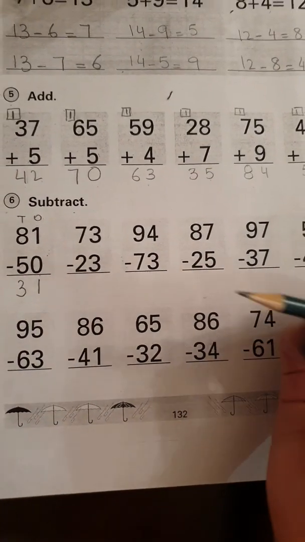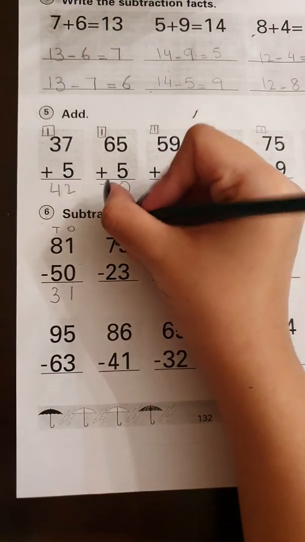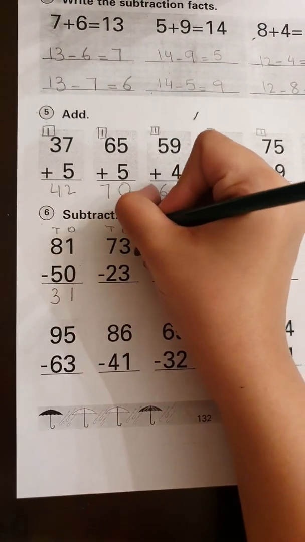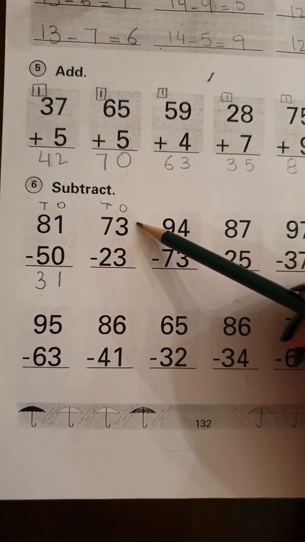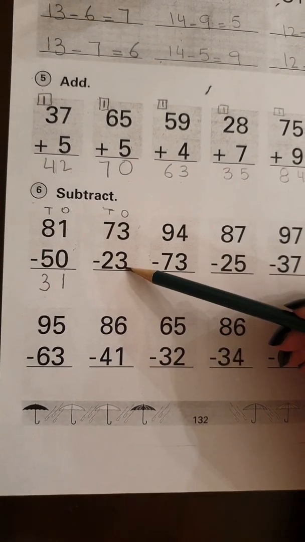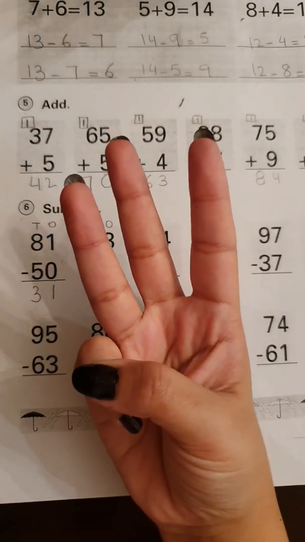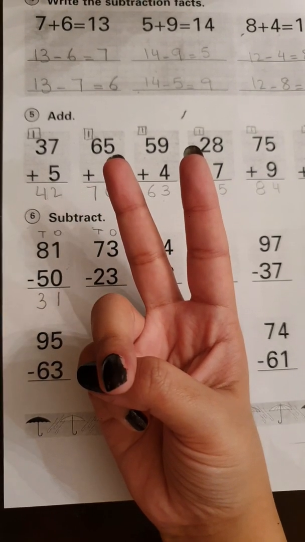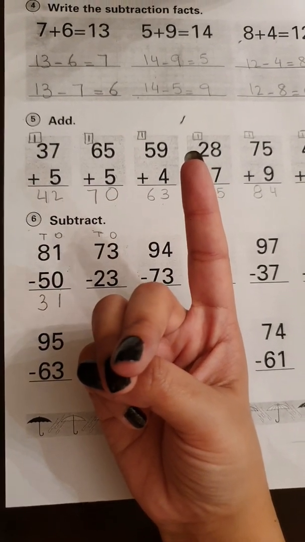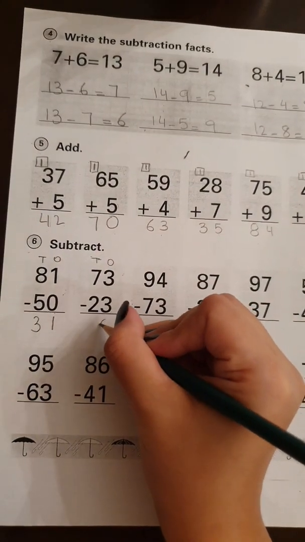Now let's move on to the next one. 73 minus 23. First we are going to write tens and ones. There we go. Now we will start from the ones side. So we have 3 minus 3. Let's see. We're going to put 3 in our mind, and we will take 3 fingers out and count backwards from 3. So we have 2, 1 and 0. So let's write 0 over here.